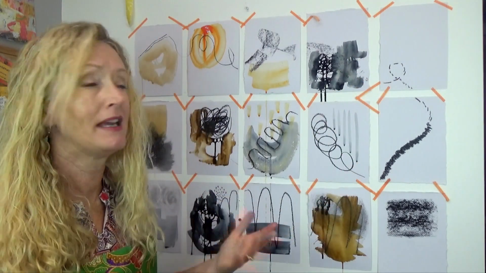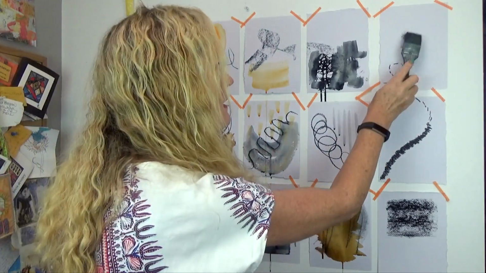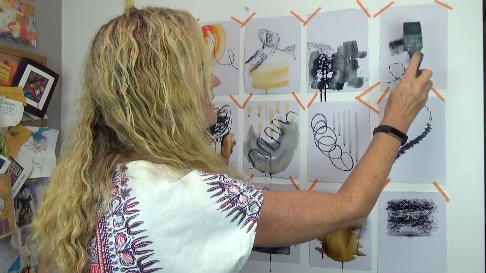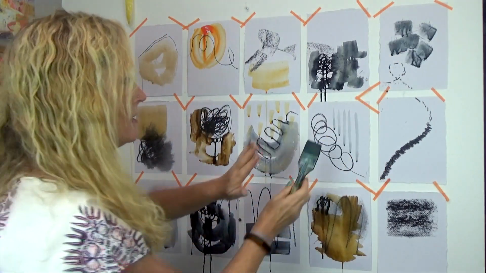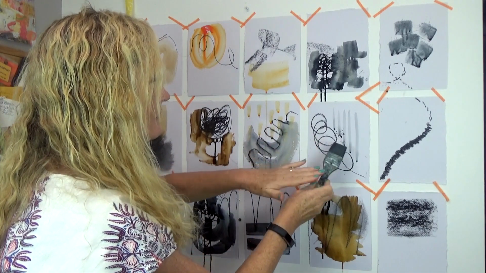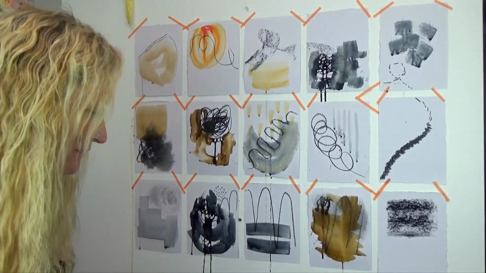So perhaps, I'm thinking, wow, I feel like maybe I'm overthinking too much. So sometimes what happens when I do that is I'll just do a deliberate kind of splat mark, and just loosen things up a little bit.